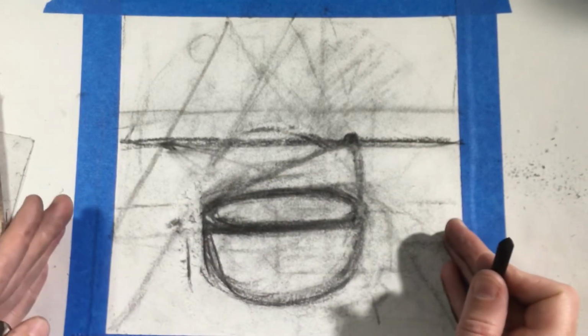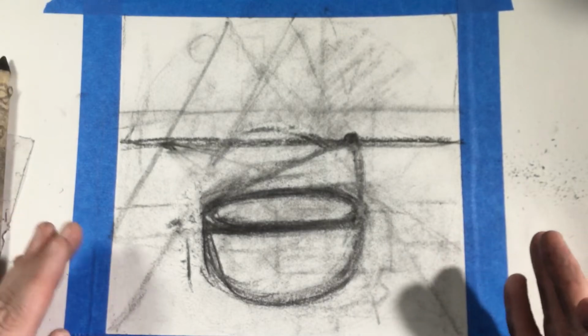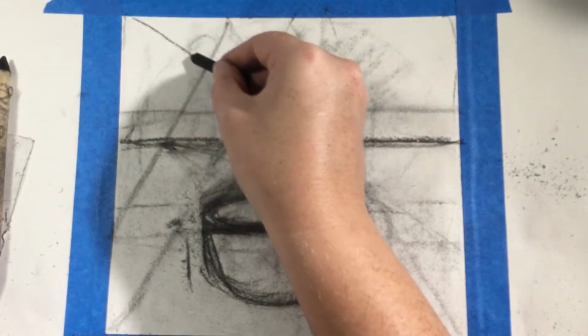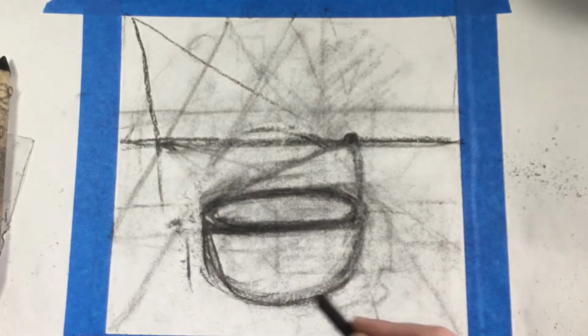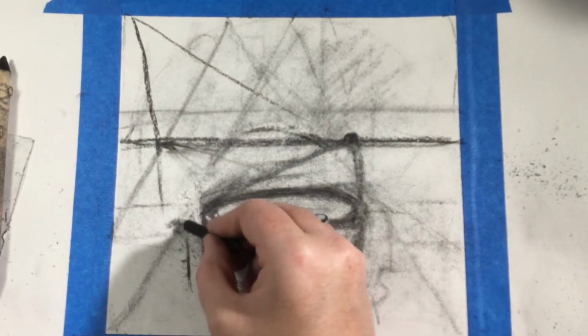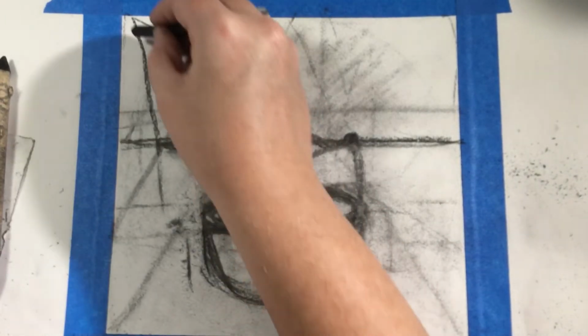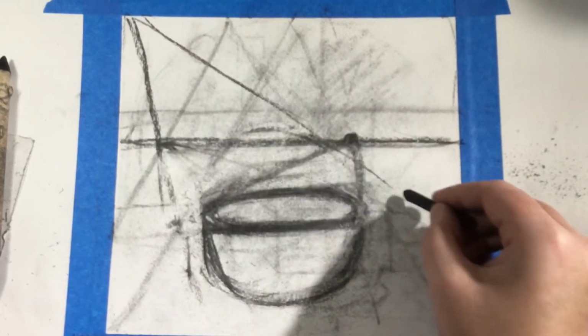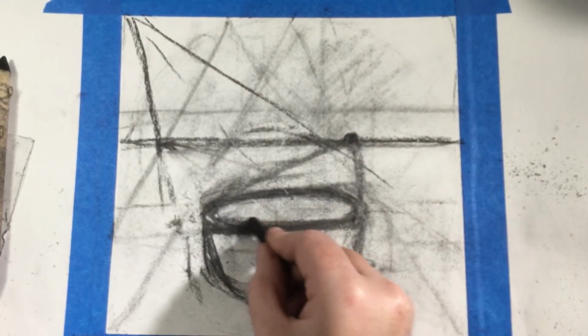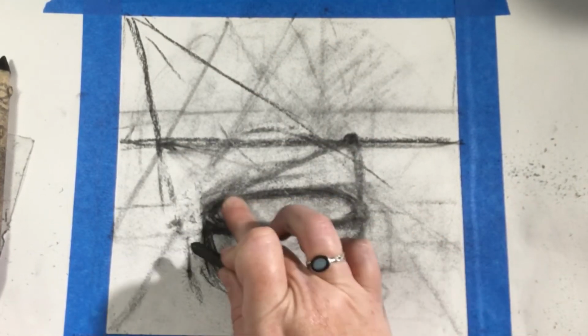And still, even at this point, let's think about a light source. Let's say there's a light source coming down from this angle. How would that hit this object in this space? So the light would be coming down right on the top here, be pretty light here.